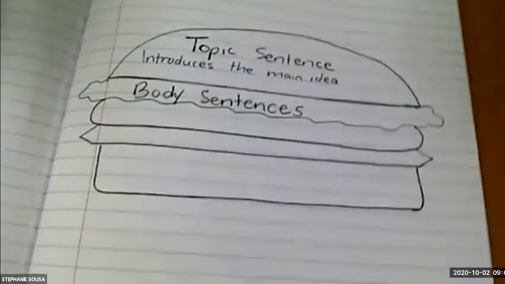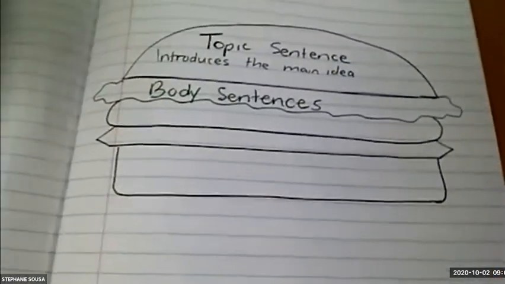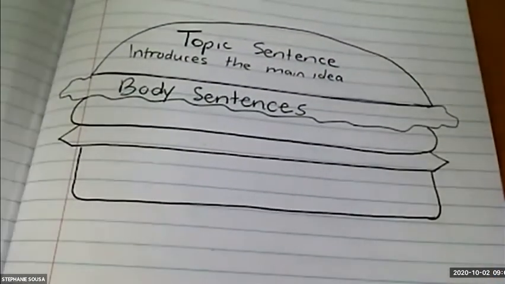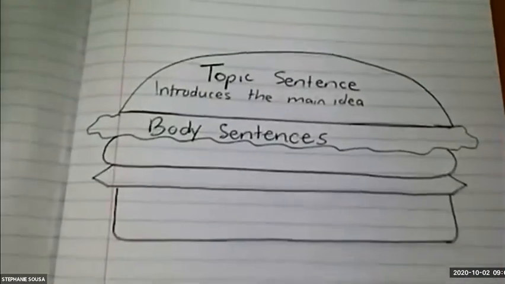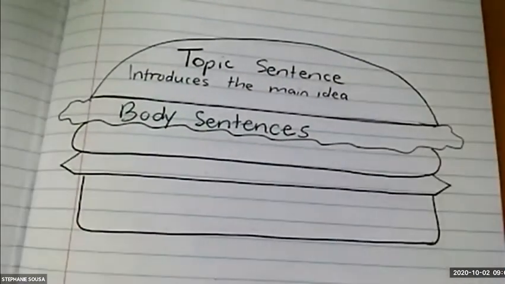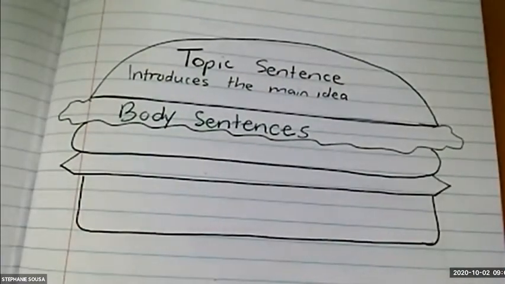Body sentences. That's what we call the main portion of our writing, where we get the most of the teaching or the information in our informative writing coming from. So this is our body sentence, and my camera's kind of slanted. Let me see if I can get that a little more head on. There we go. That's a little bit easier to see. Body sentences.